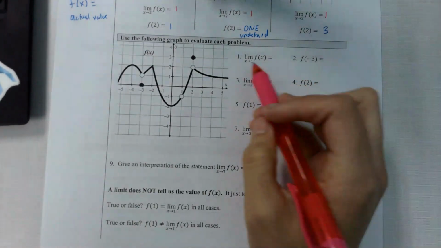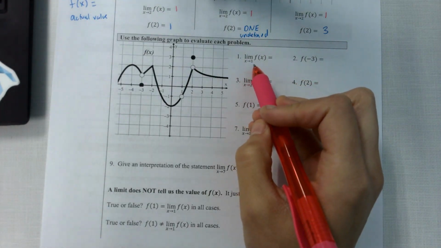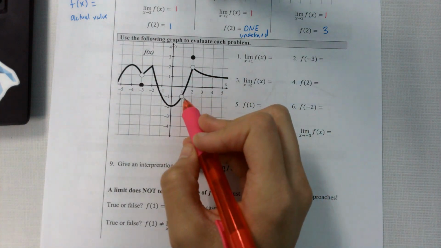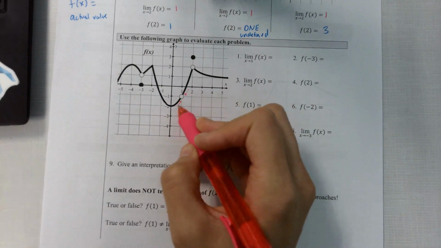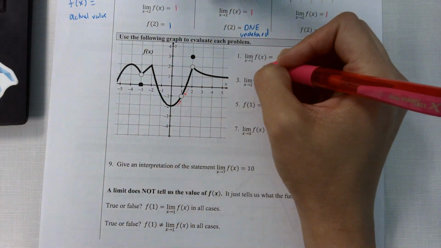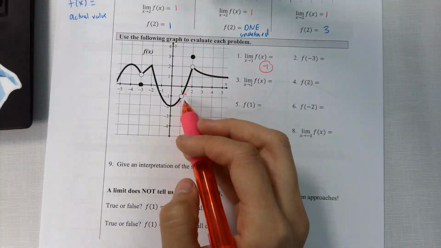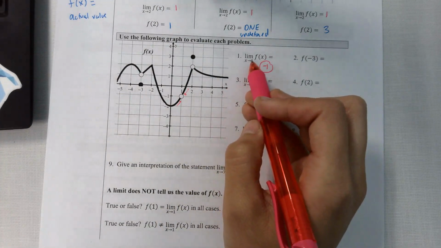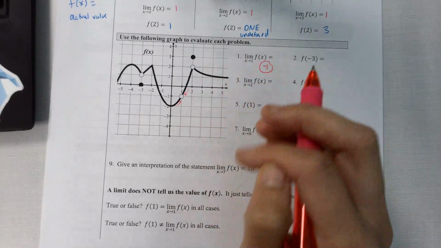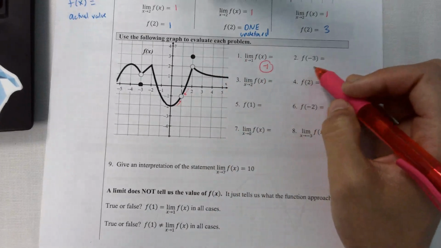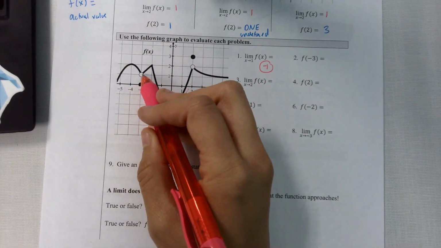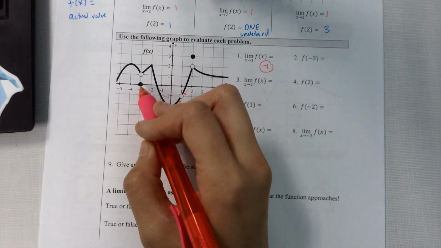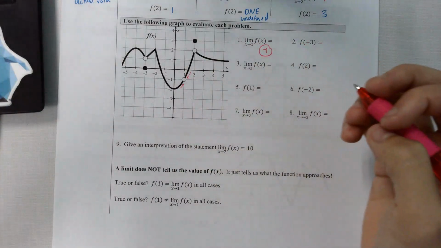Okay, so it's saying the limit as x approaches 1 of f of x. If we look here at x equals 1, we can see that from both sides it's approaching -1. Even though it doesn't exist, even though there's a hole, limit is just approaching. So we don't care about where it actually is. Now if we look at f of -3, the dot is right here, the closed circle is at 0. So this would be 0.